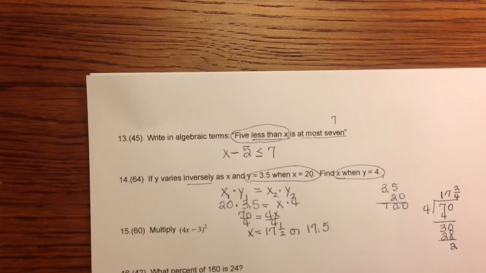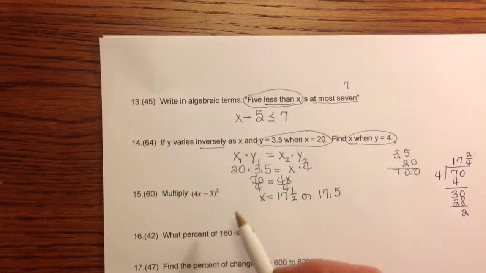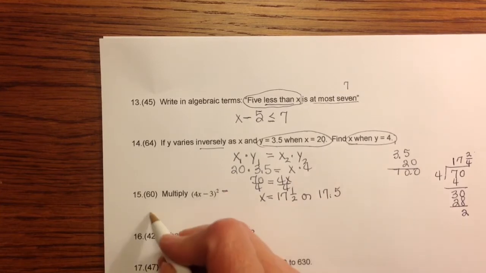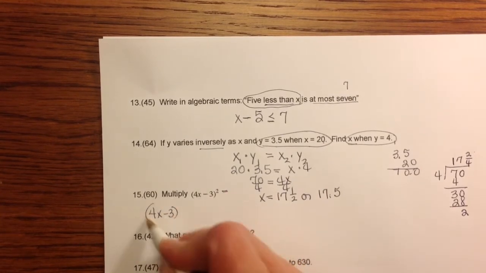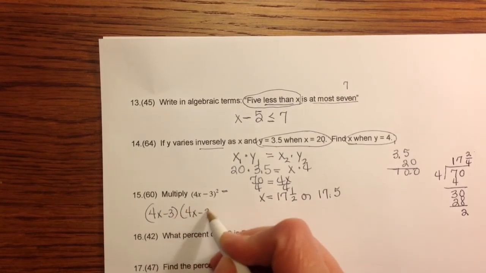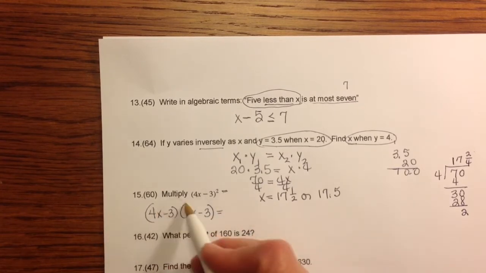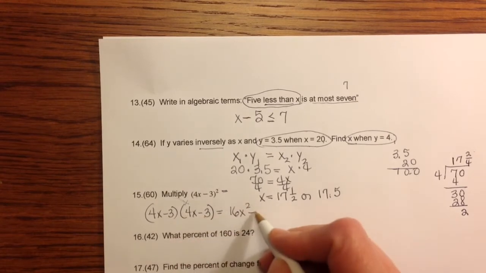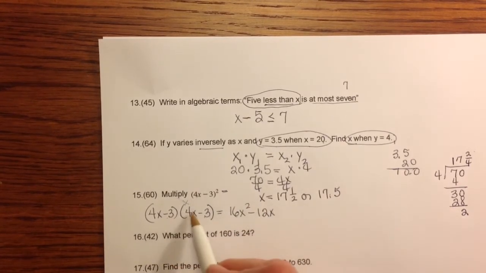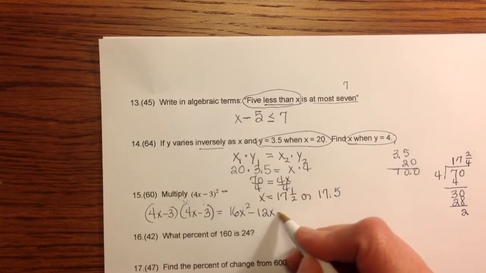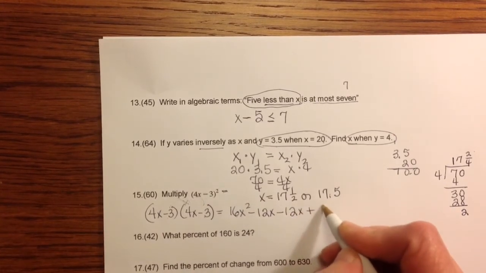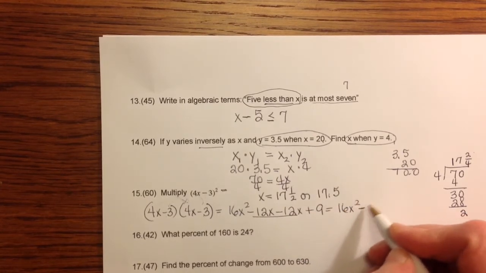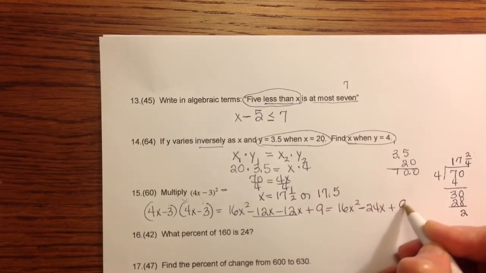Number 15, multiplying, and you're actually multiplying a perfect square. So 4x minus 3 squared is 4x minus 3 times 4x minus 3. Once we distribute the 4x, we'll get 16x squared minus 12x. Now let's distribute the negative 3 to both of them. We'll get minus 12x plus 9. We'll put these together and we get 16x squared minus 24x plus 9.